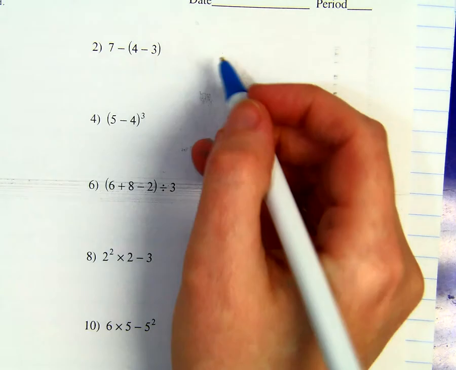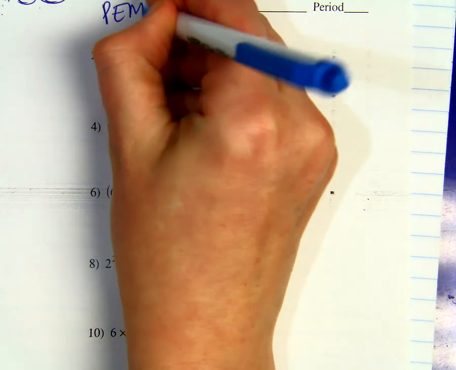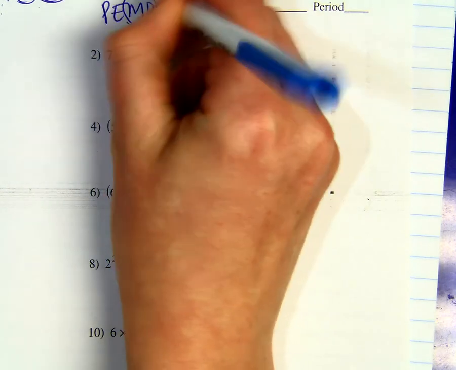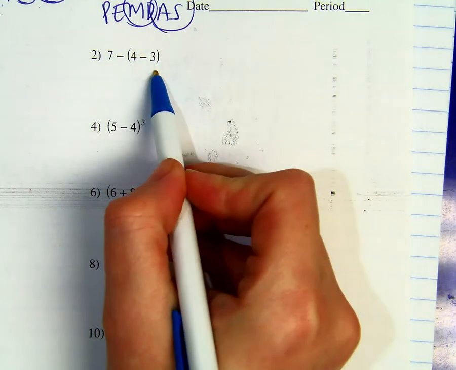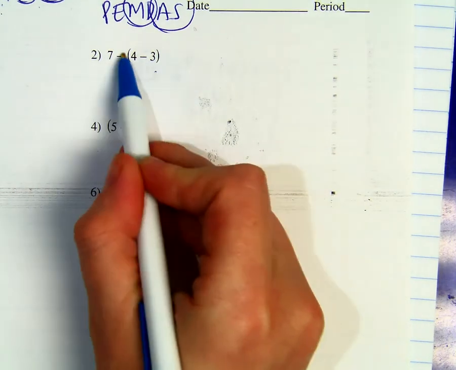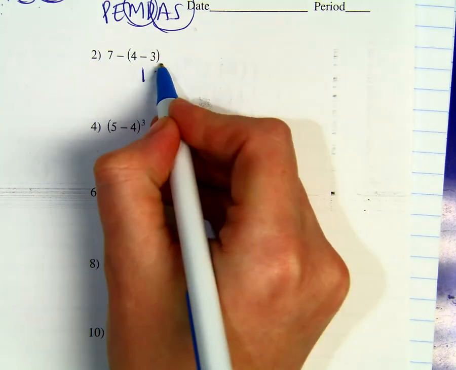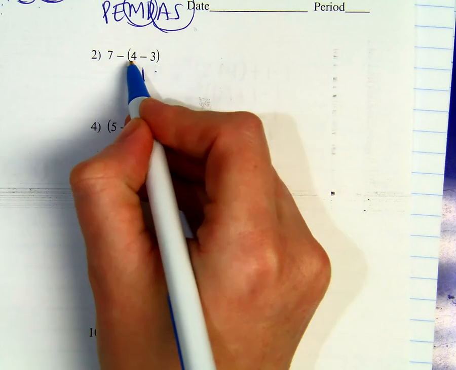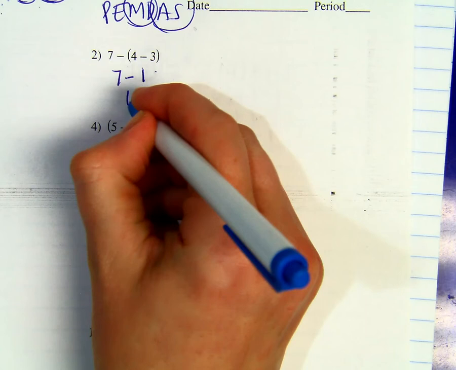All right, for number 2, remember your order of operations. Please excuse my dear Aunt Sally, or PEMDAS. Here you have parentheses, which you'll compute first. So we do what's inside of the parentheses. 4 minus 3 is 1. Parentheses can be dropped. You've done everything inside of there. Bring down the minus sign and the 7, and just figure 7 minus 1, which is 6.